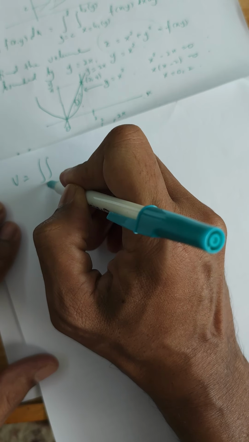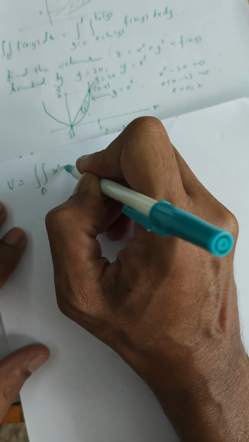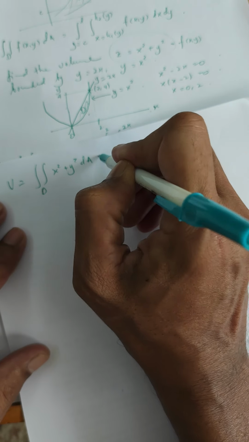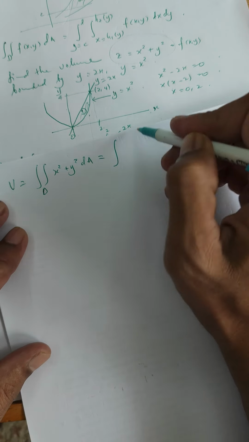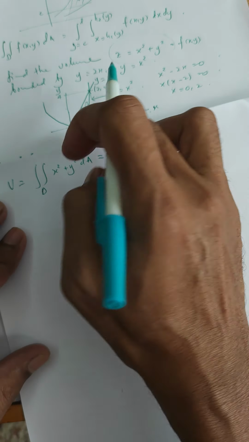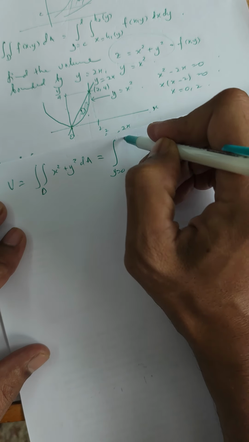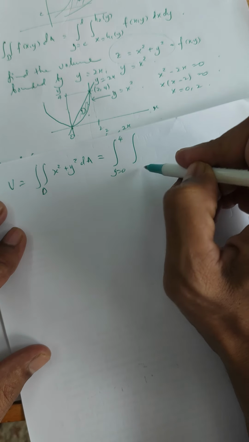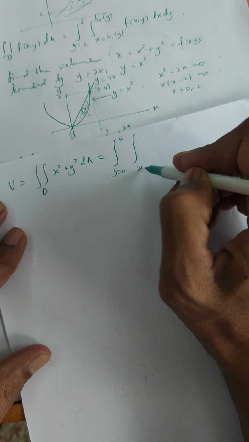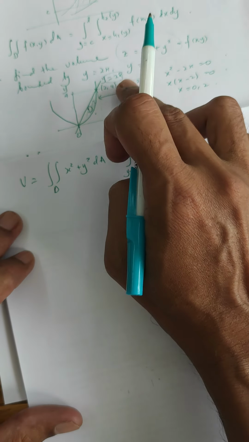So our volume, we integrate over region D the function x squared plus y squared dA. Now consider the type 2 region, where we project on the y-axis. So y goes from 0 to 4, but for x we need to change those to x as a function of y.